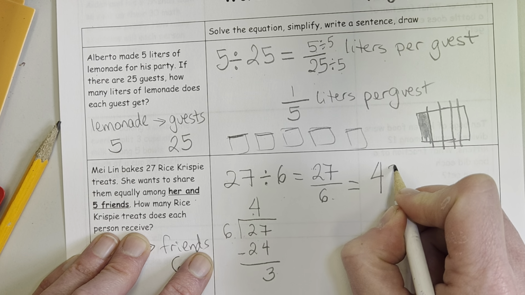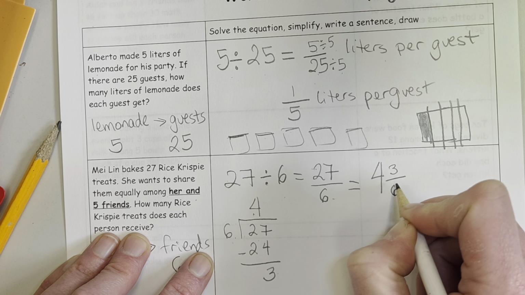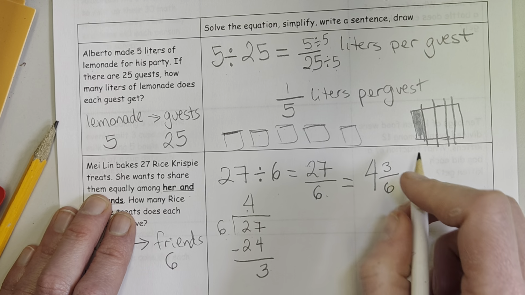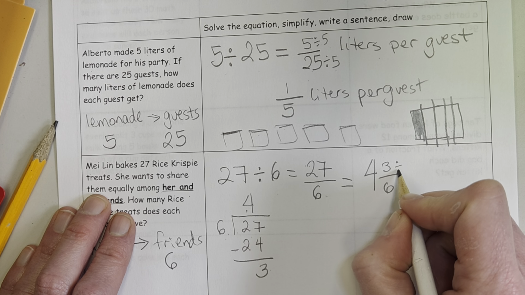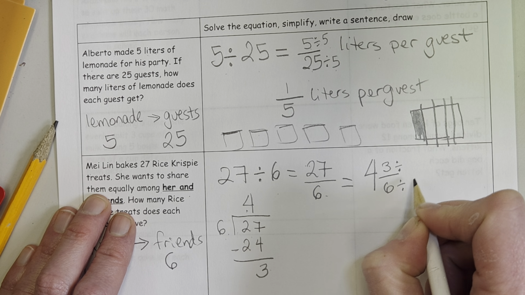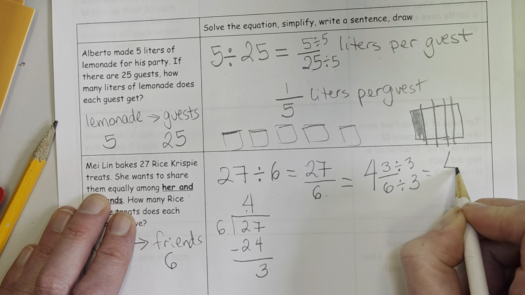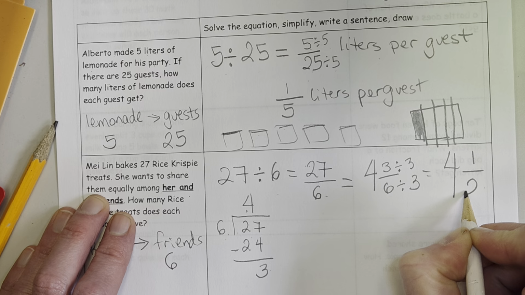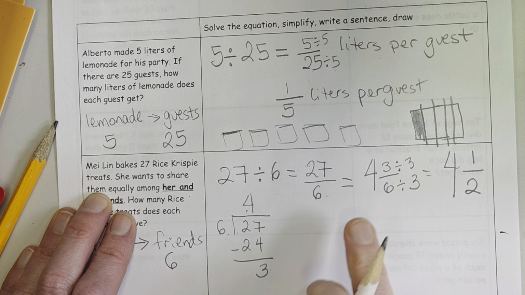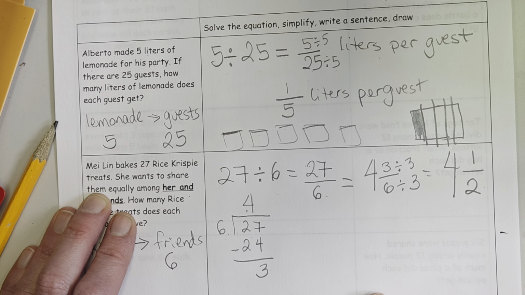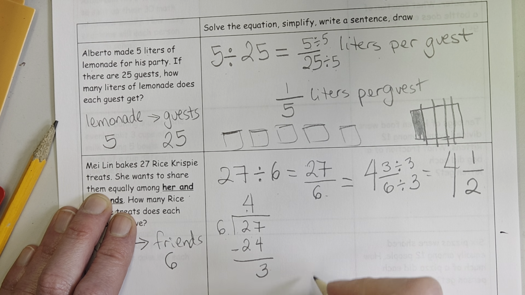We're talking about that 3/6, right? That's how we write that fraction. Now, I do see an opportunity for simplifying. We can divide both of these numbers by 3, so actually this we can call 4 1/2. This is the ultimate goal, is to be able to do our fraction division plus turn it into a simplified fraction.